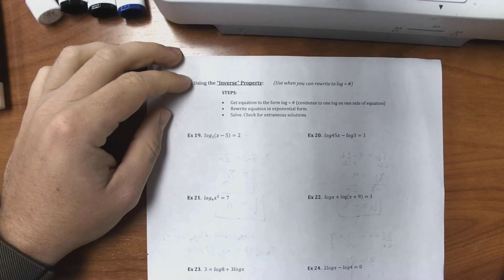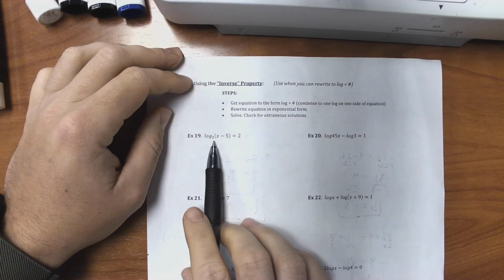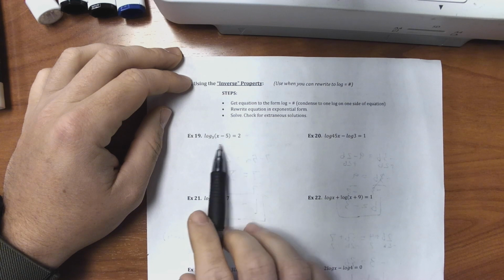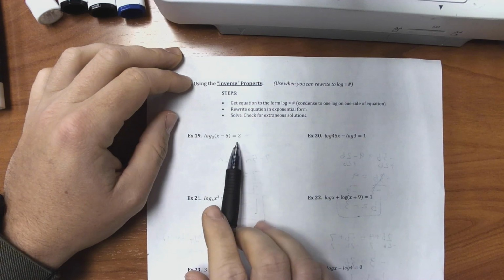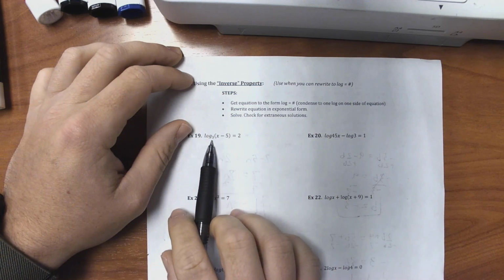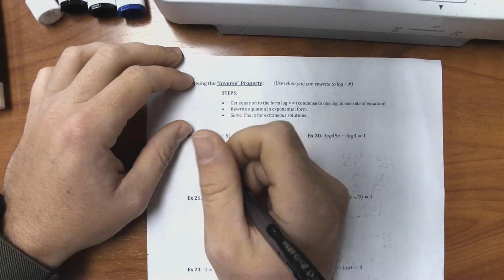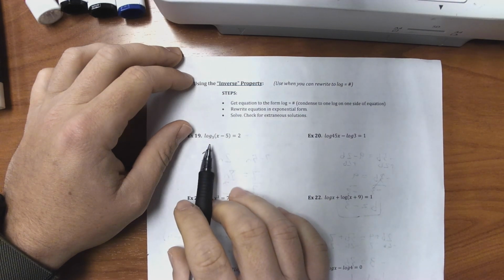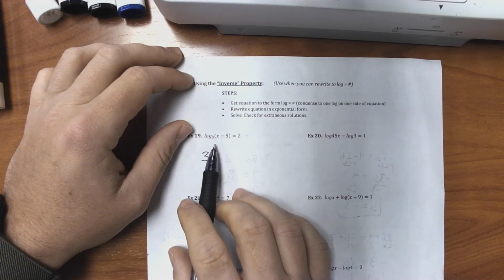So, for example, we have log base 3 of x minus 5 equals 2, so we want to switch this to an exponential. So you had to do this in your last exam. So quick little recap, a base 3 logarithm can be switched to a base 3 exponential. And remember, when you switch back and forth, you're going to swap the inputs and outputs.